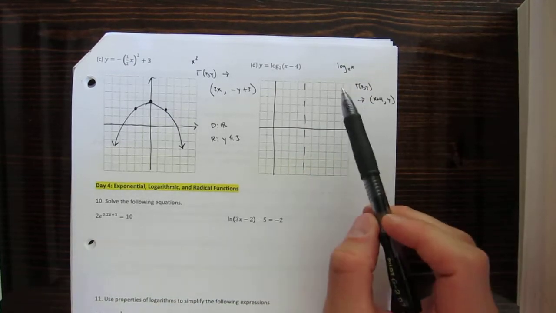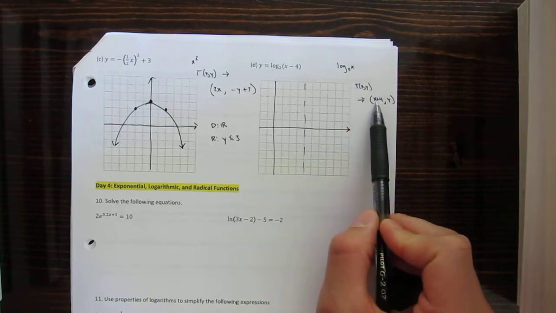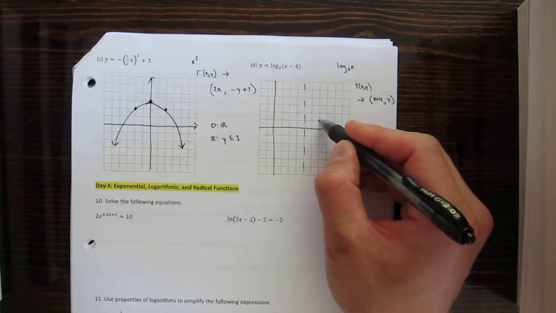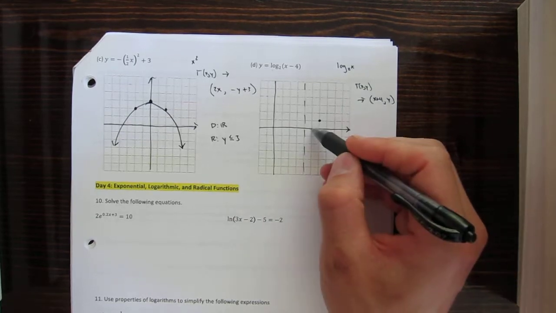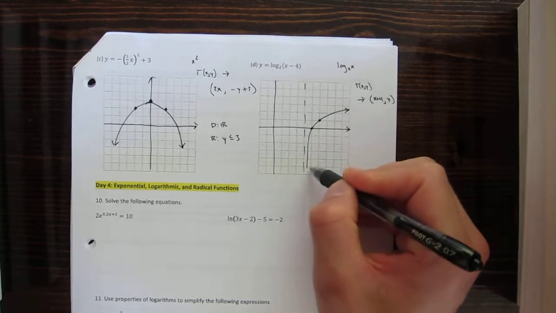If I plug in the point that's on the parent, which would be, say, 2, 1, if I plug in 2, I get 1. I'm going to get 6, 1. That's right here. If I plug in the point 1, 0, I'm going to get 5, 0. That's right here, and you can kind of see from there that it's going to do this.